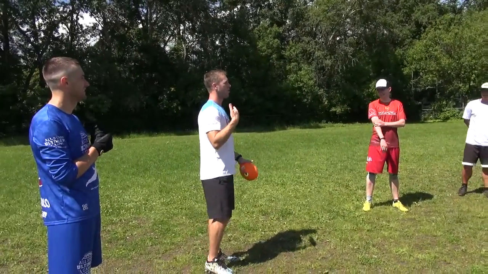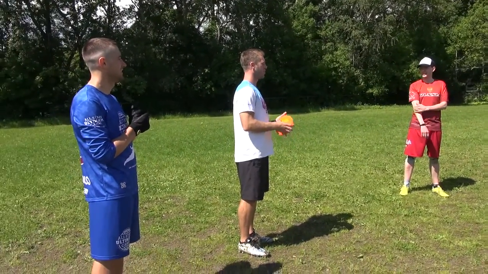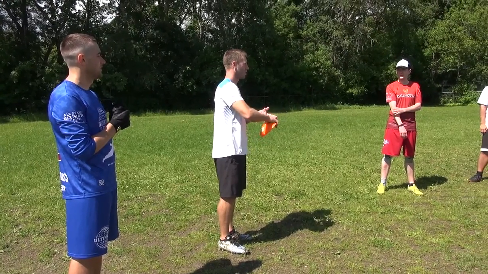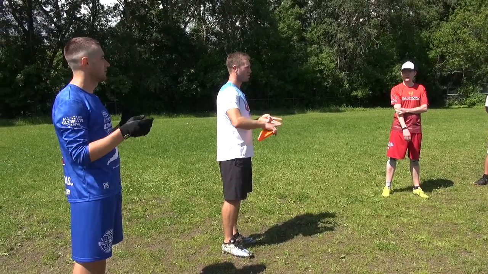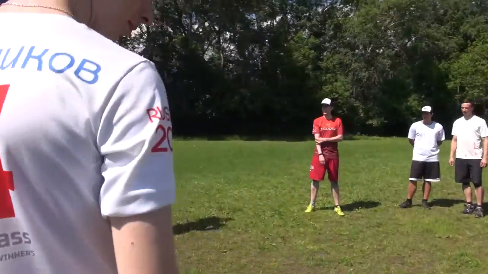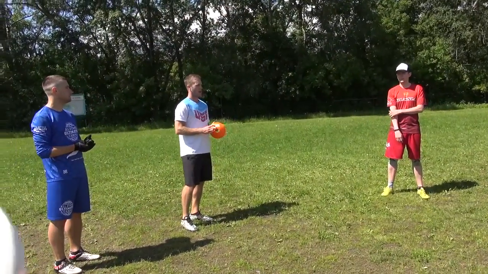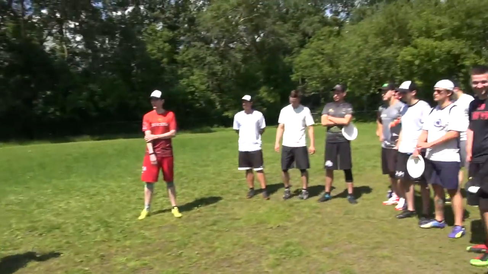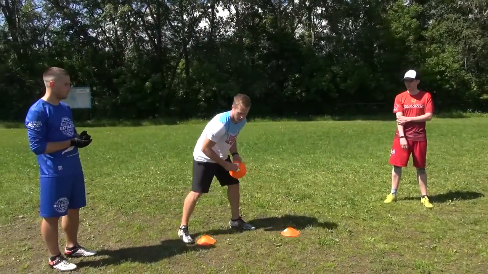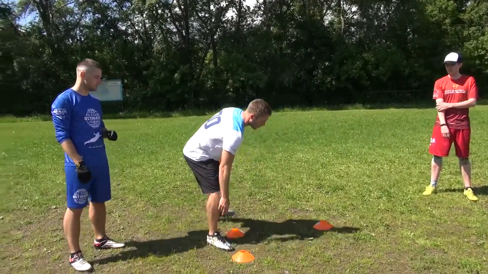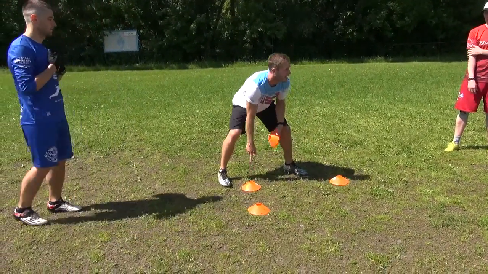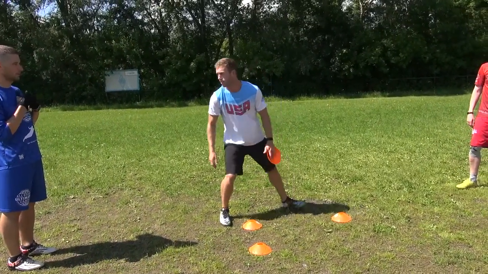Yesterday we covered cutting and specifically spacing, timing, and shapes. Вчера мы отрабатывали каты, дистанцию, тайминг и форму ката. And hopefully you remember the shape. Напоминаем про форму. Out, under, across. Yeah?